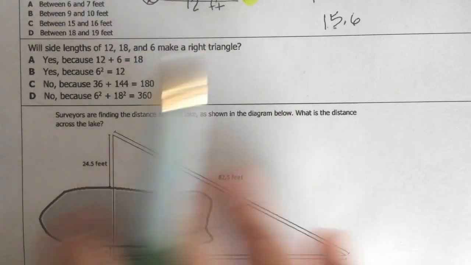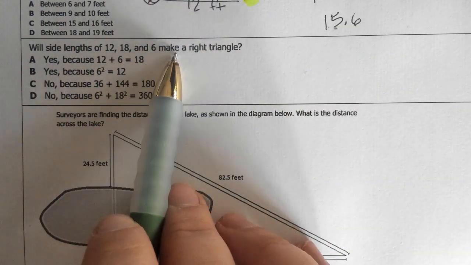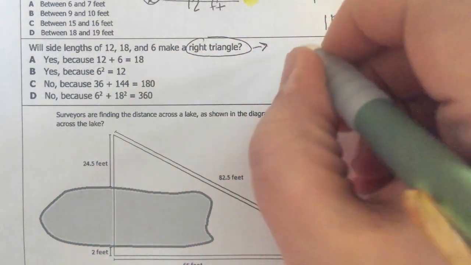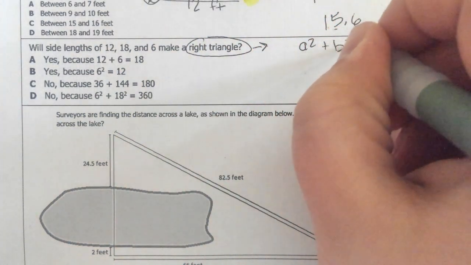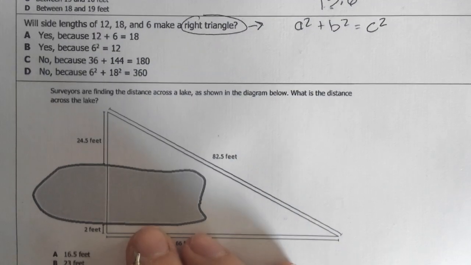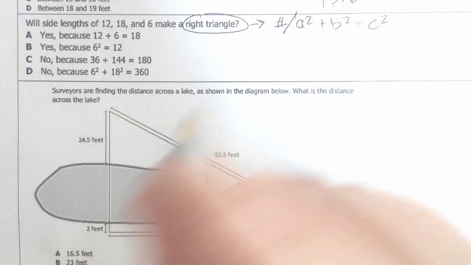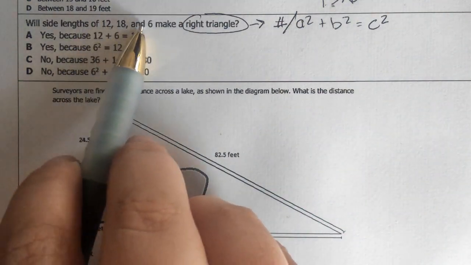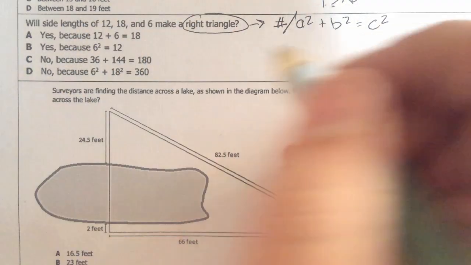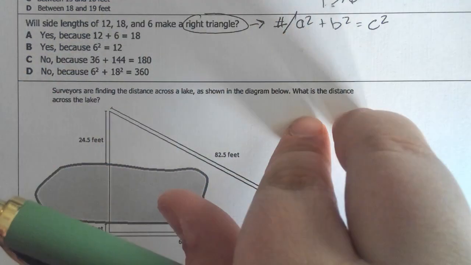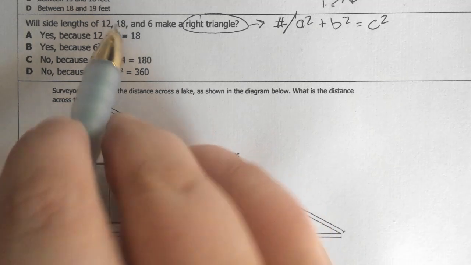Okay. Number 2, will the side lengths 12, 18, and 6 make a right triangle? Well, if I've got a right triangle, I know I can use a squared plus b squared equals c squared for its side lengths. Okay. First step would be to plug in your numbers. So 12, 18, and 6. So I have all three sides. That's great. So this will tell me if it is or is not a right triangle.